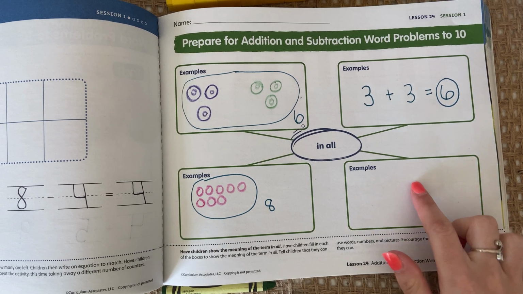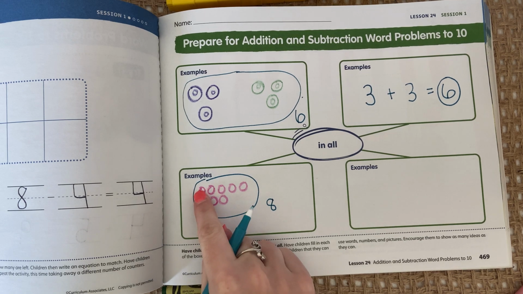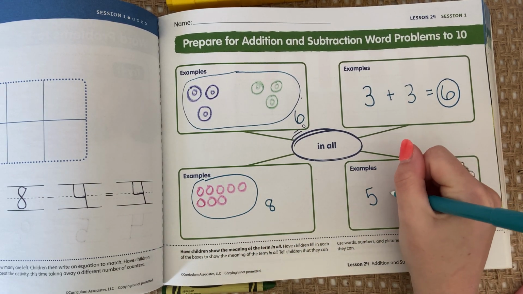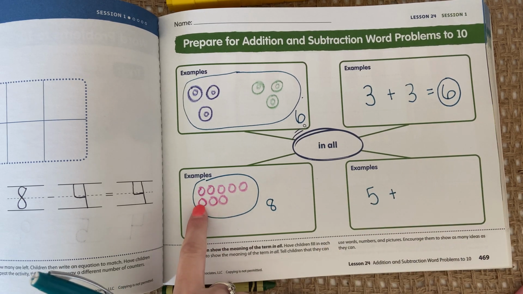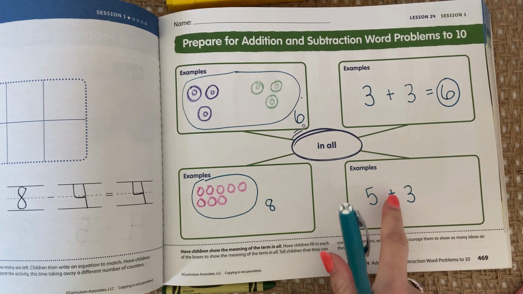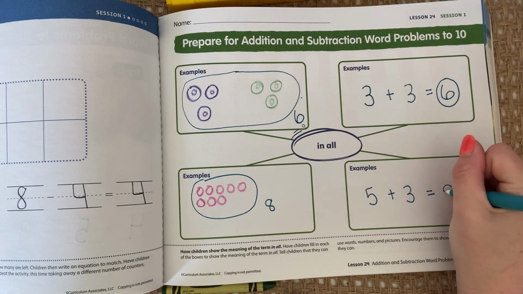Okay, let's write our number sentence for this word problem. We started with 5 friends. So go ahead and write your number 5. We're adding, and how many more friends joined down here? 3. So 5 plus 3 equals how many in all? 8 in all, right?